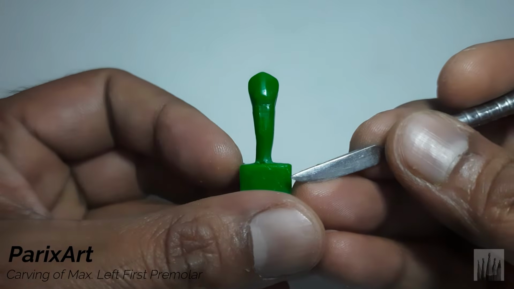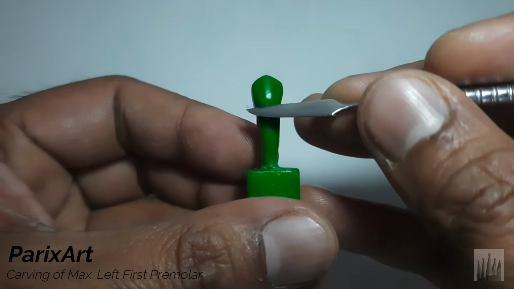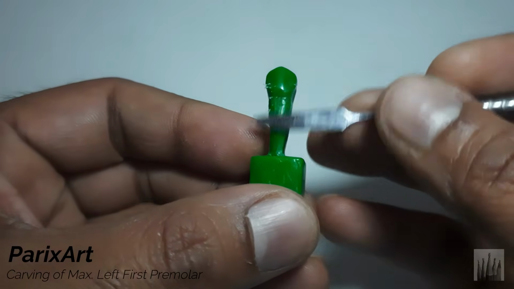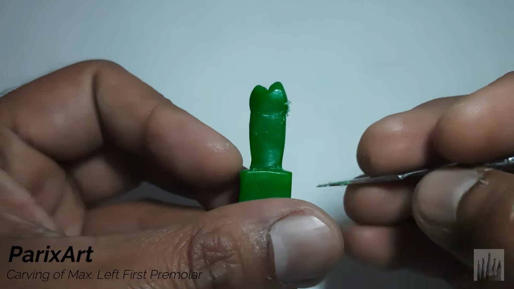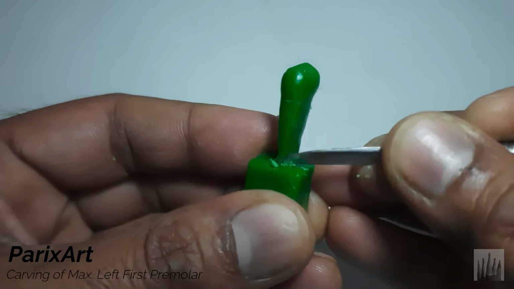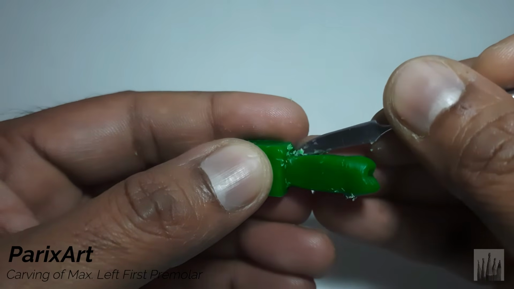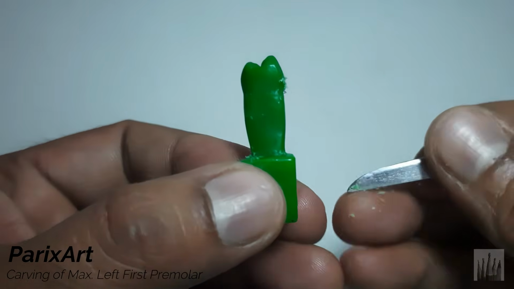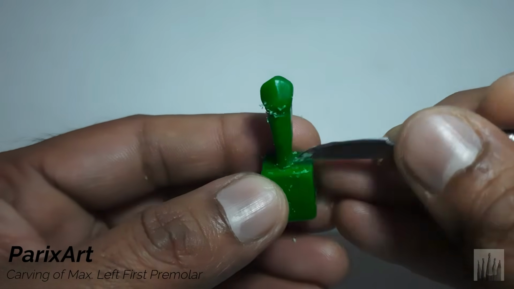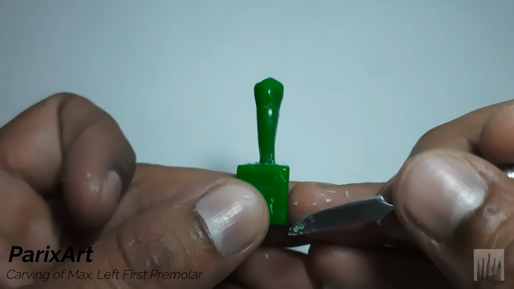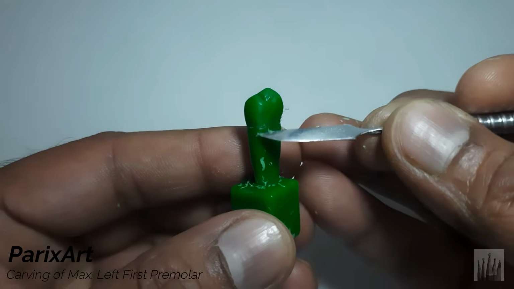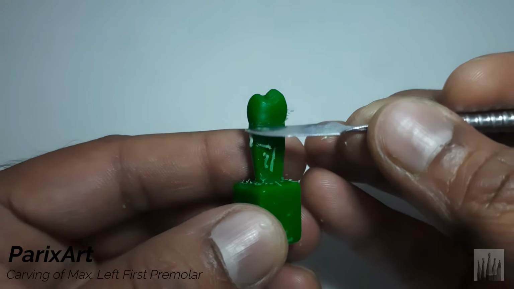Continue rounding off with gentle strokes from the backside of the carver. Keep checking for sharp line angles from the cervical if any, and carve to make them smooth.